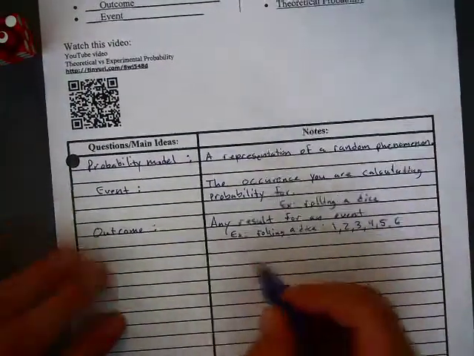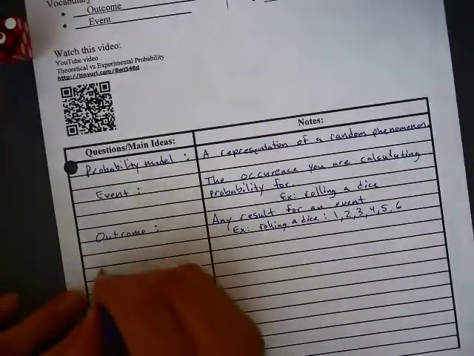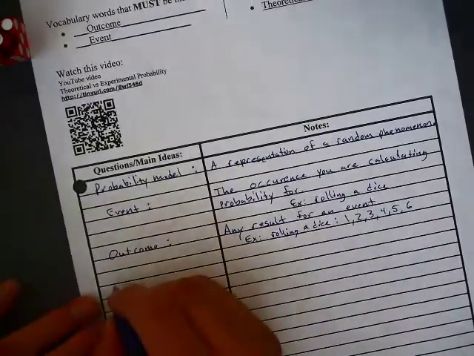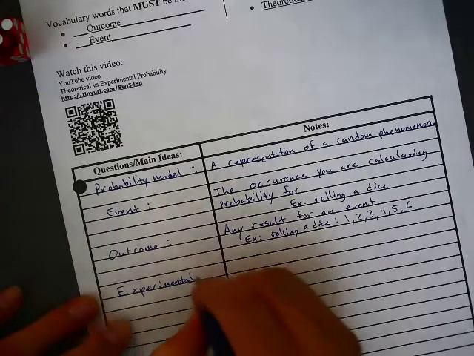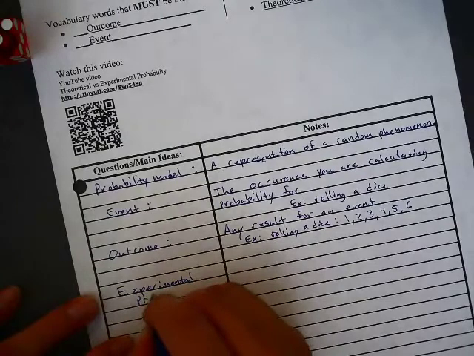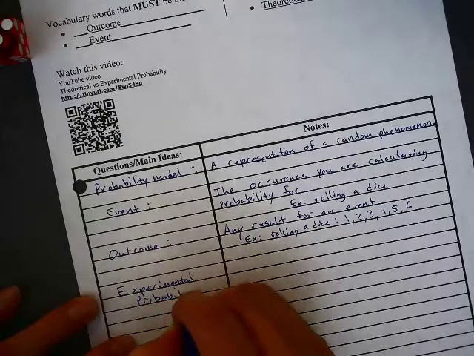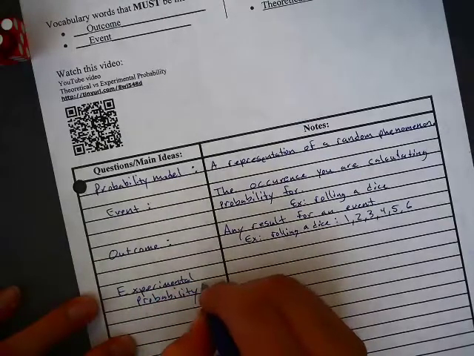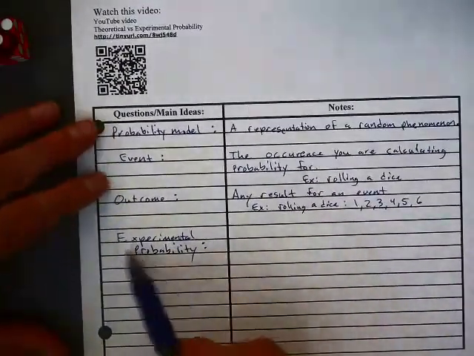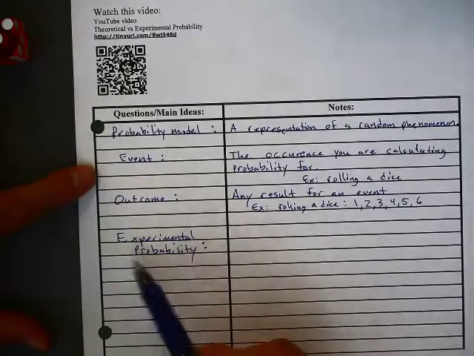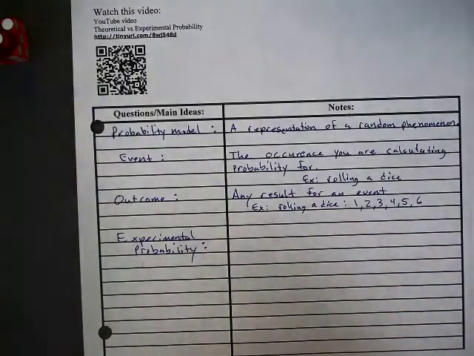Next, let's talk about experimental probability. What is experimental probability? An experimental probability is basically just what it says in the name, experimental. What does experimental sound like? Like doing an experiment, right?